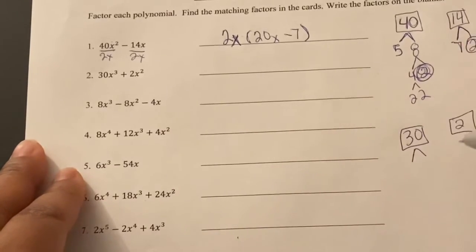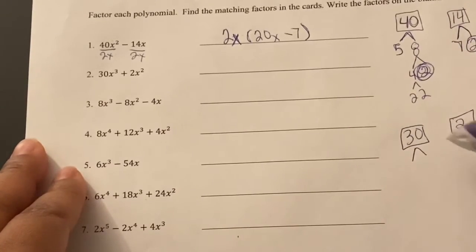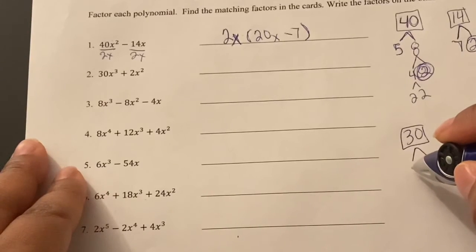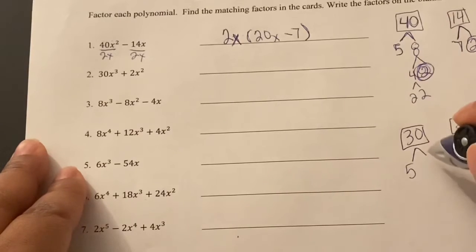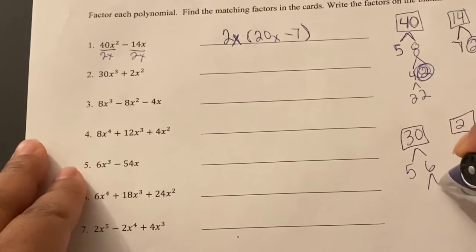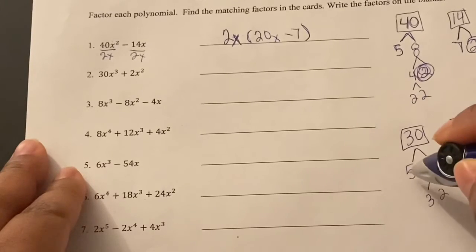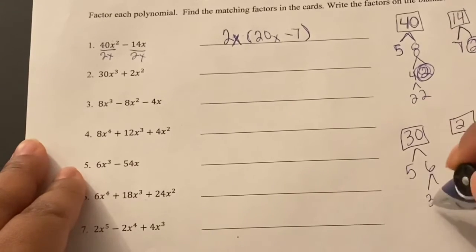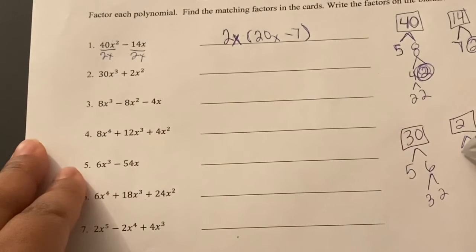Again, we're doing prime factorization. My largest prime number that goes into 30 would be 5. 5 times 6 is 30. 6 can be broken down into 3 and 2. Now I'm done because all I'm left with is prime numbers. The prime factorization of 2 is 2 times 1, and that's it, because 2 and 1 are both prime numbers.